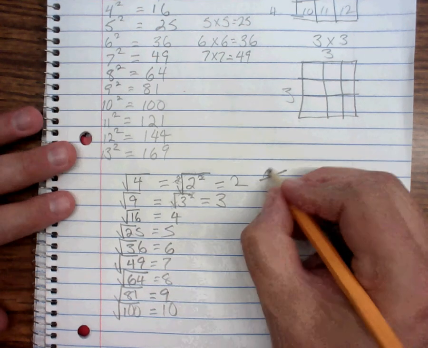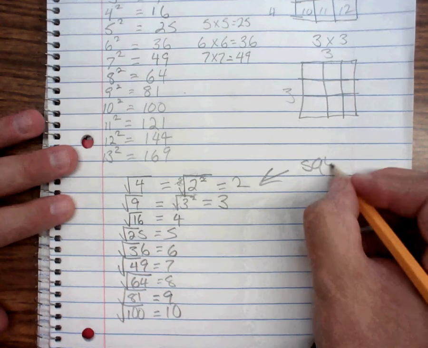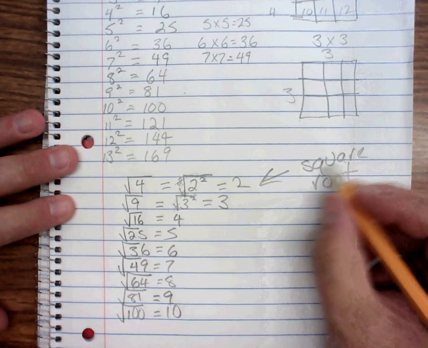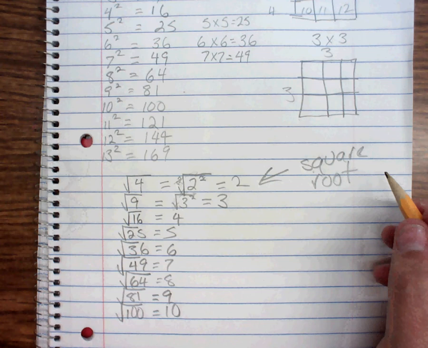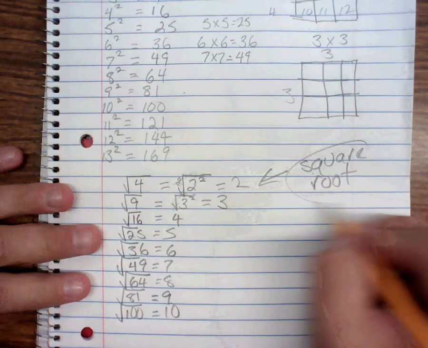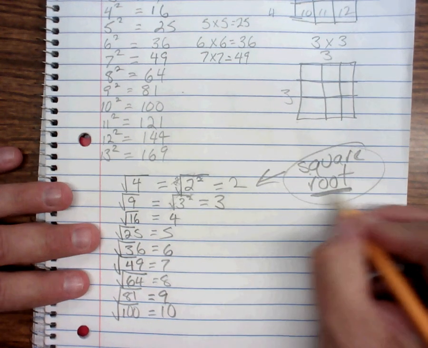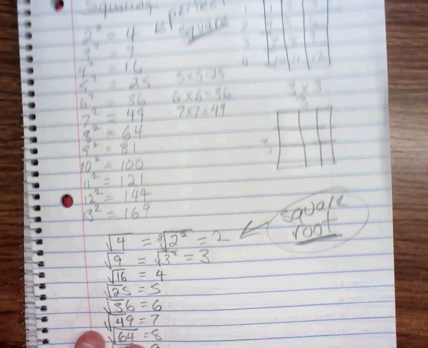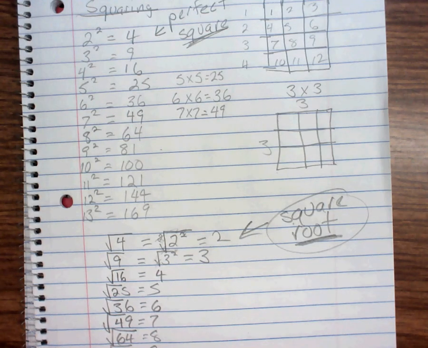So this is called square root, because when we take the root of a square, we're undoing the squaring. These are 2 separate terms. This one has the word root in it. This one just has the word square. Sometimes people get them confused because they both have the word square. Okay? All right.